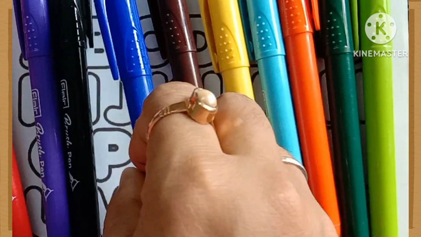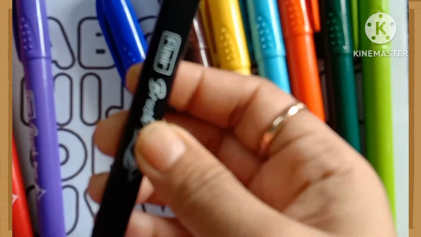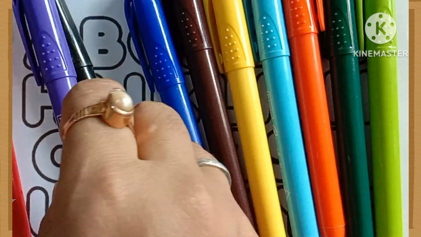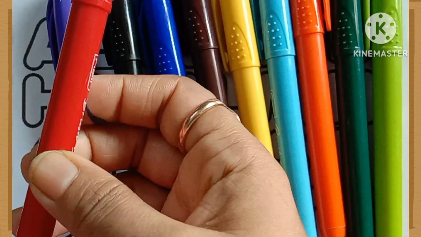Deep blue color, black color, violet color, red color.